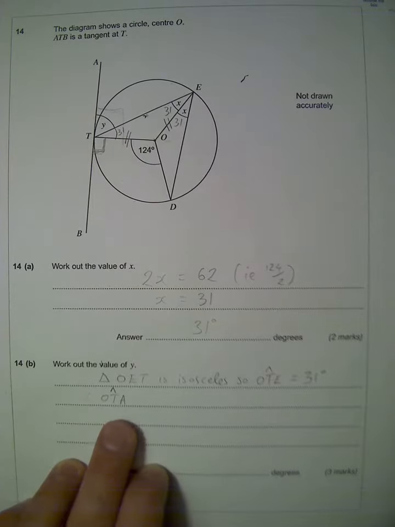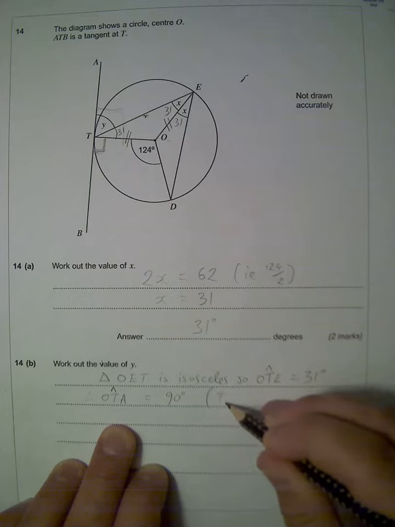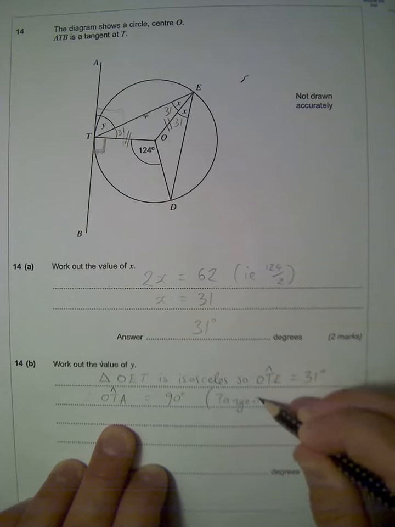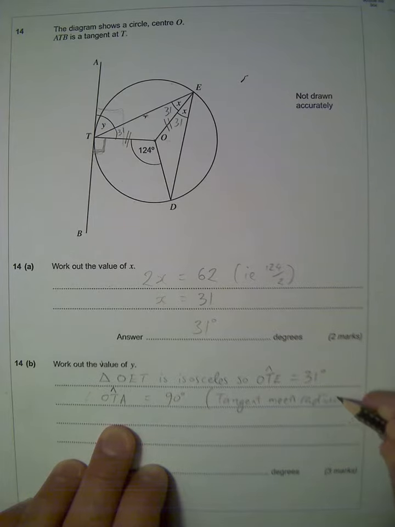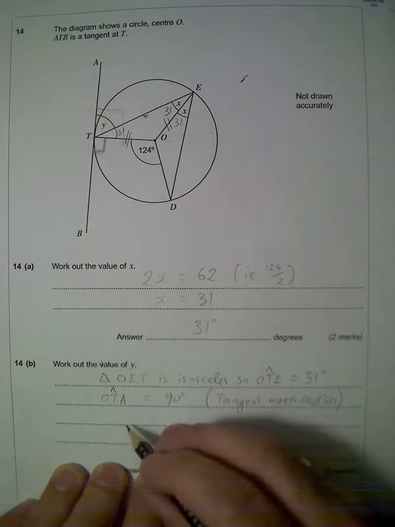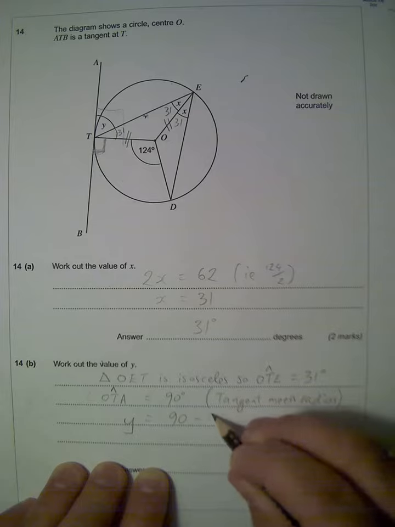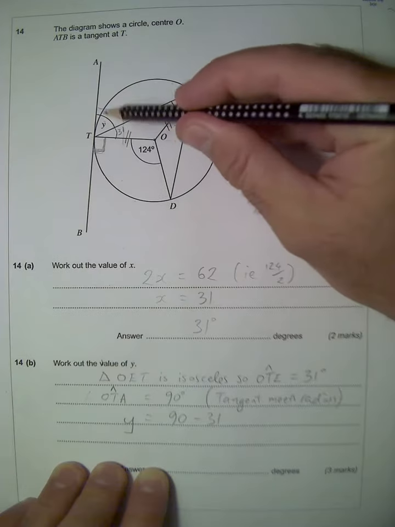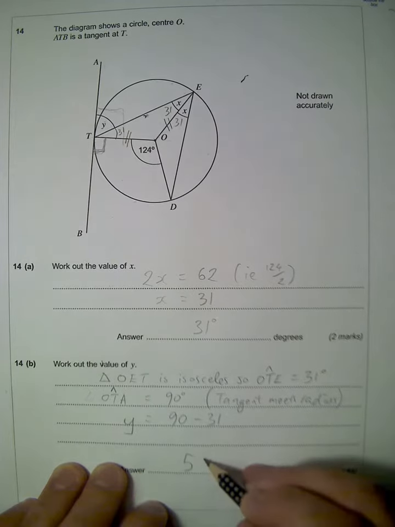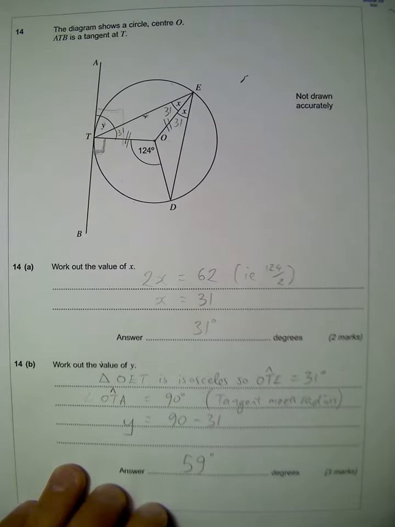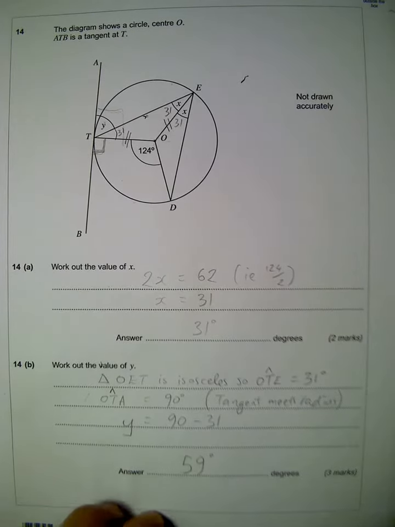So angle OTA equals 90 degrees. Tangent meets radius. So y has got to be 90 minus 31, which is 59 degrees. I don't need to put the degree sign actually because it already says degrees there. But y is 59 degrees.